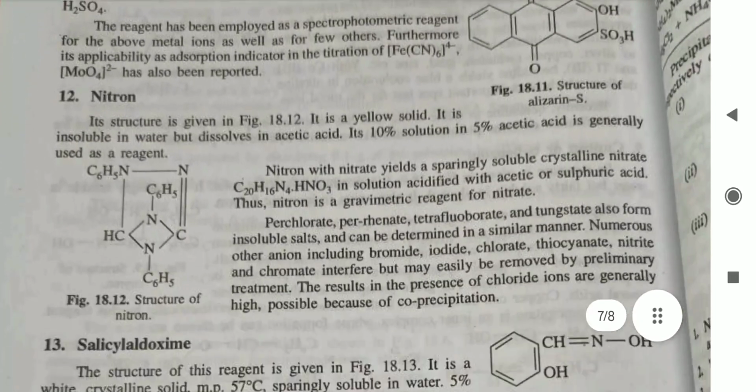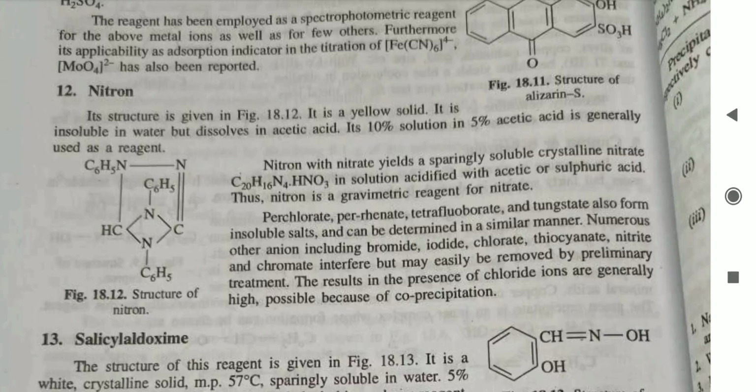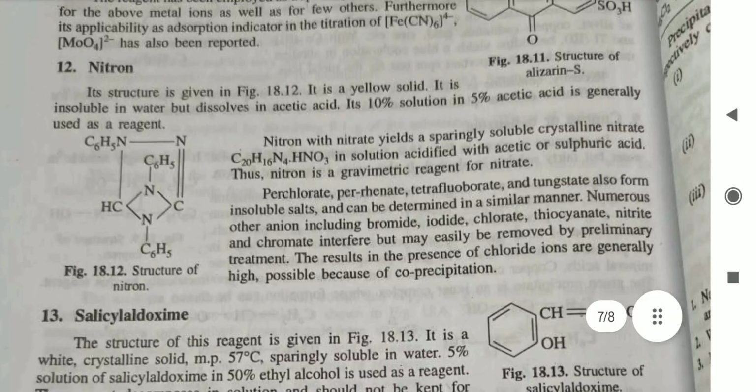12. Nitron. Its structure is given in figure 18.12. It is a yellow solid. It is insoluble in water but dissolves in acetic acid. Its 10% solution in 5% acetic acid is generally used as a reagent. Nitron with nitrate yields a sparingly soluble crystalline nitrate, C20H16N4.HNO3, in solution acidified with acetic or sulfuric acid.